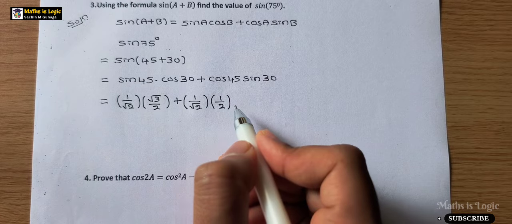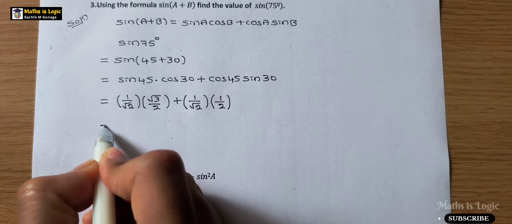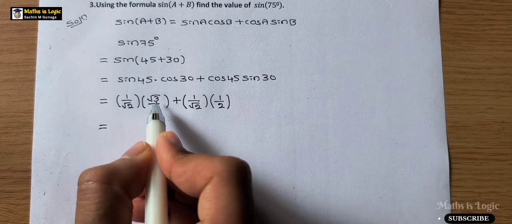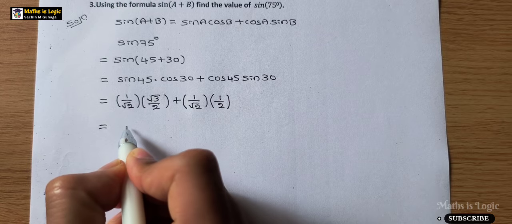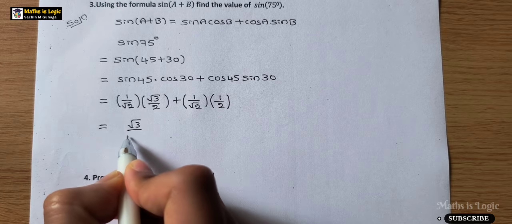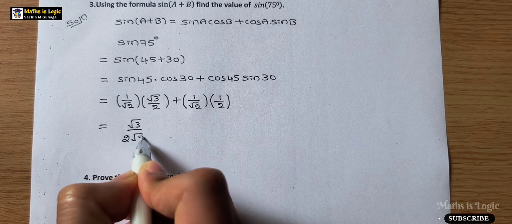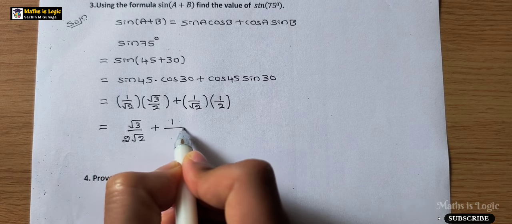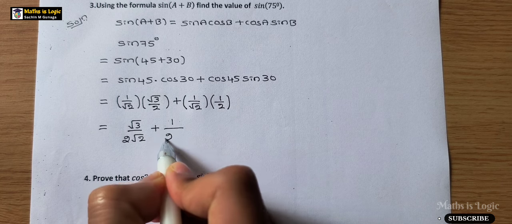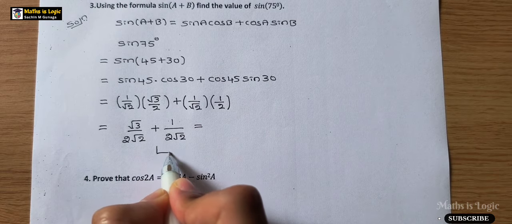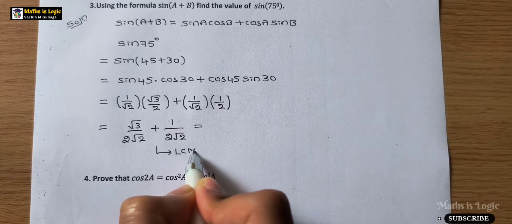After substitution, simplify. So which is equals to 1 into root 3 is root 3 divided by root 2 into 2 is nothing but 2 root 2 plus 1 into 1 is 1 divided by root 2 into 2 is 2 root 2. Next step, take the LCM.